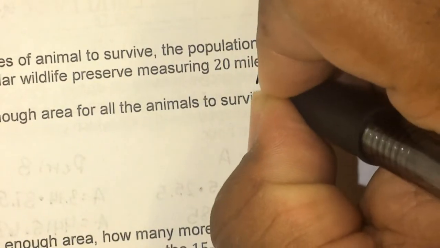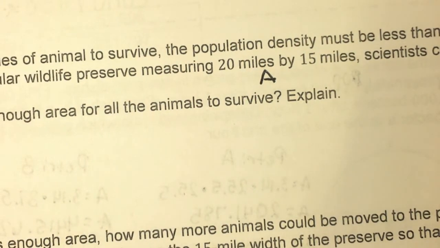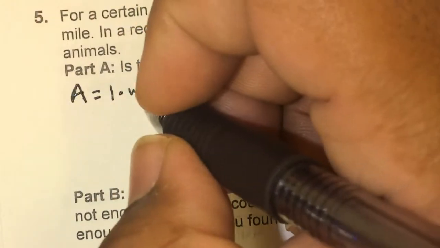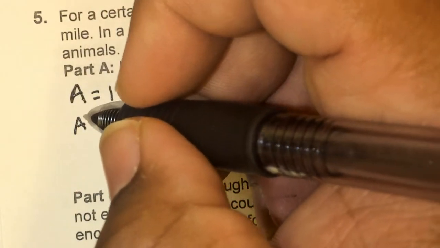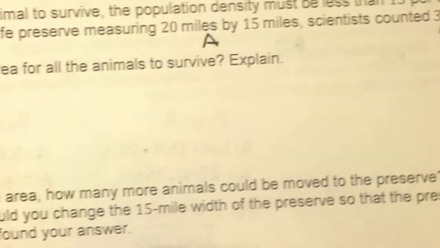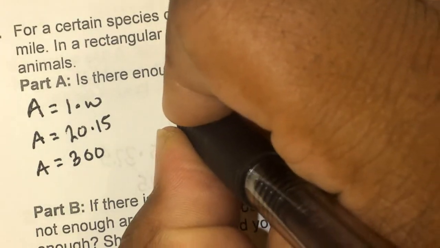But these numbers right here will get us area, right? 20 miles by 15 miles. So what shape did they say it was? Rectangular. How you find area of a rectangle? You heard that. Length times width. 20 times 15, what's that? 300. Good. Then after that, that's your area. You got population. You can find population density pretty easily.